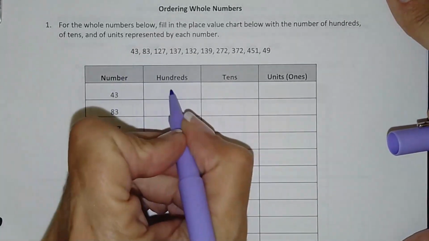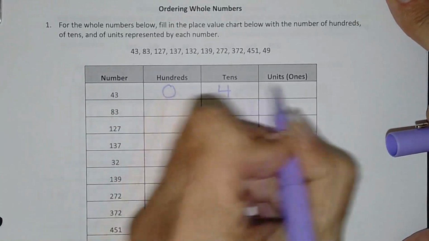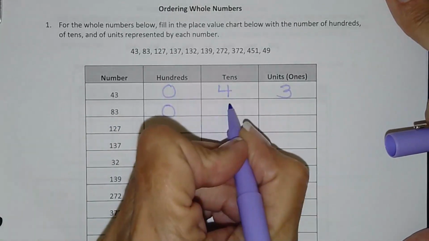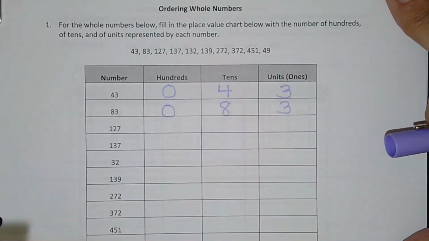So here, 0 in the hundreds, 4 in the tens, 3 in the ones. 0 in the hundreds, 8 in the tens, 3 in the ones.